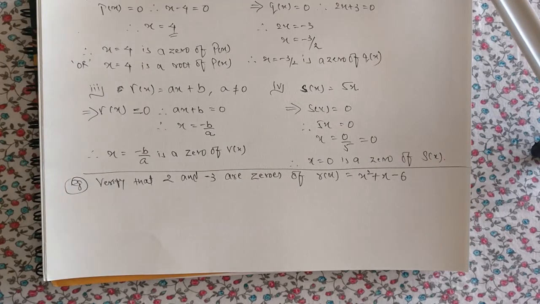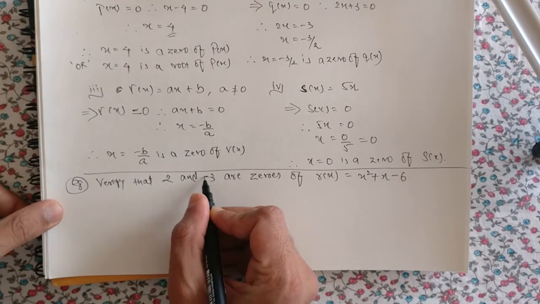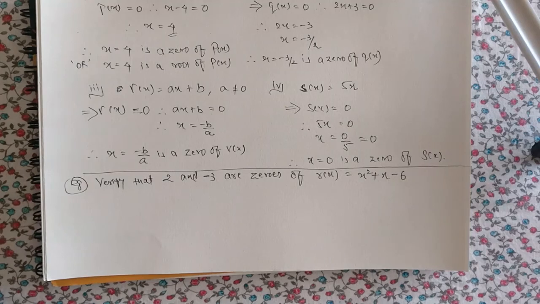Verify that 2 and minus 3 are zeros of r of x is equal to x square plus x minus 6. So they have already given us two numbers. You just have to verify whether these are the zeros of r of x or not.